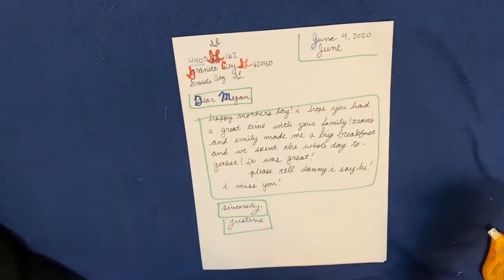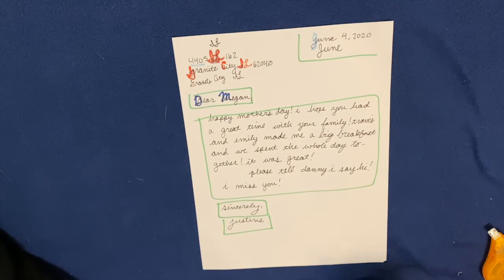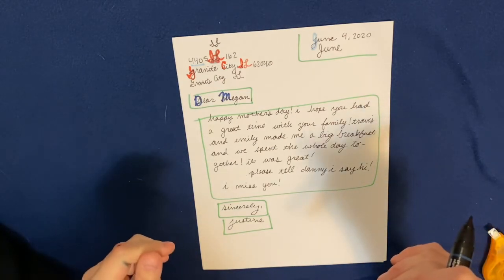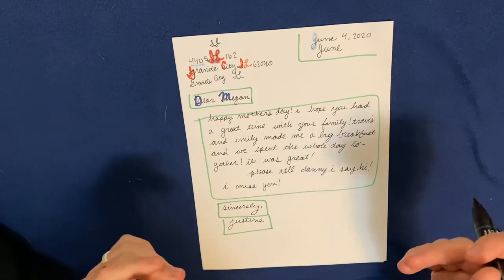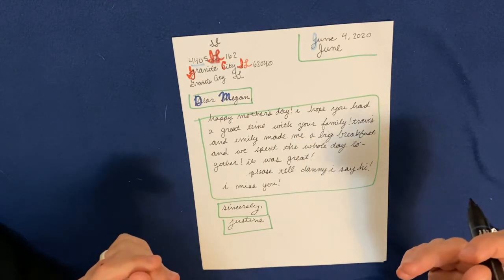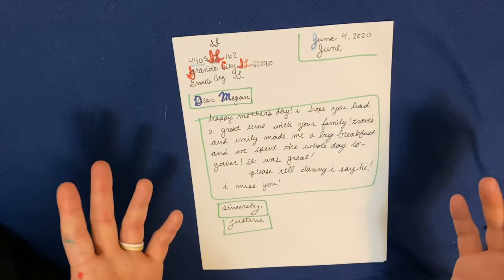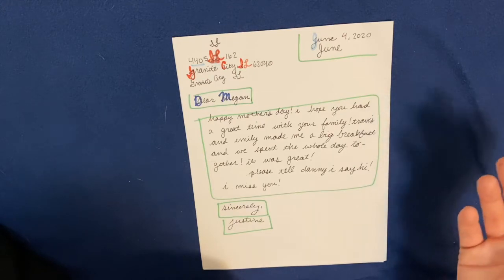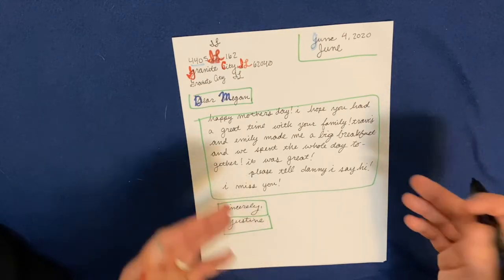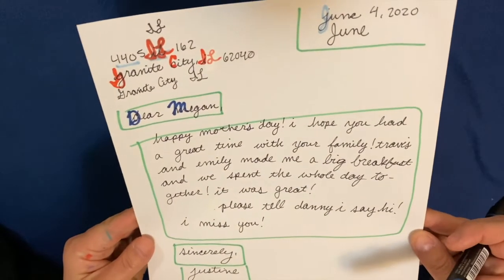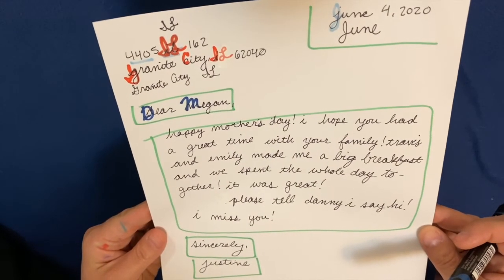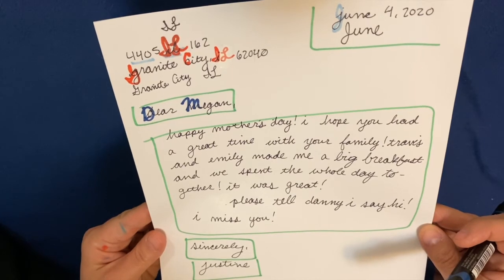Then we come down here to the body of our letter. I haven't capitalized anything in here. It says, happy mother's day. I hope you had a great time with your family. Travis and Emily made me a big breakfast and we spent the whole day together. It was great. Please tell Danny I say hi. I miss you. Okay? I am not going to fix this right now. This is my challenge to you, is that I want you to fix it.